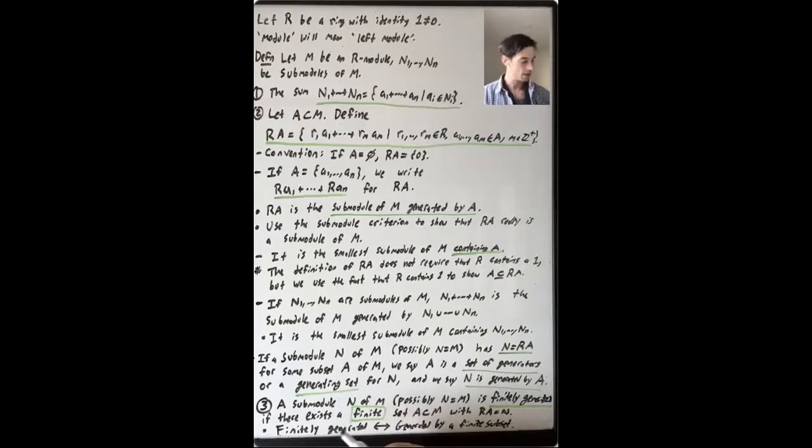A submodule is finitely generated if it has a finite set of generators or if it's generated by a finite subset. So I'll pause and erase. We'll go through a few more basic definitions that should feel very similar to things we've talked about for groups and for ideals. And then the bulk of this lecture will be about examples.